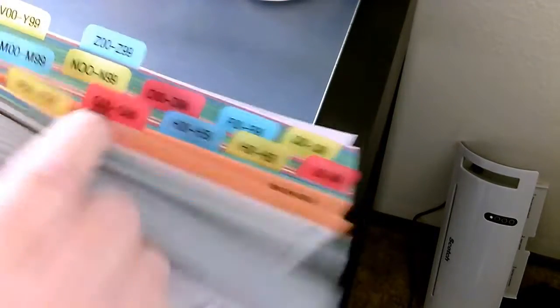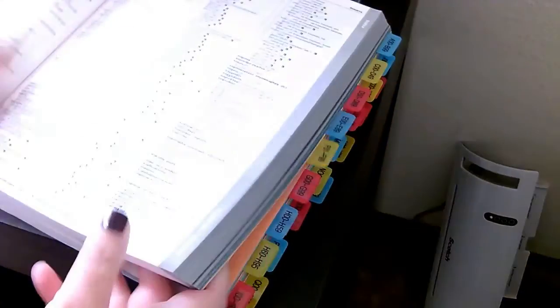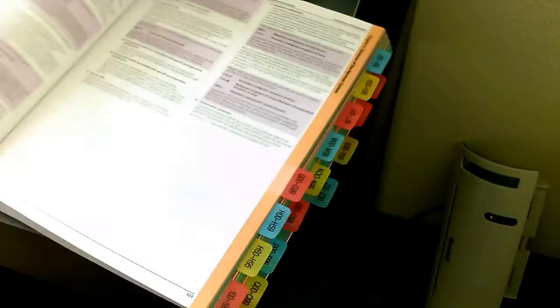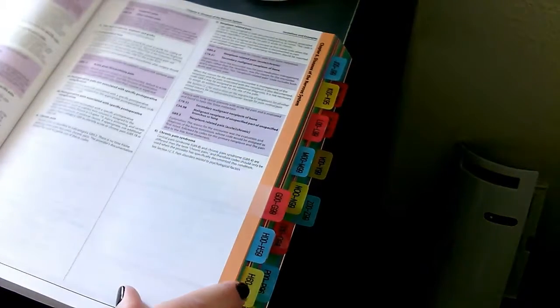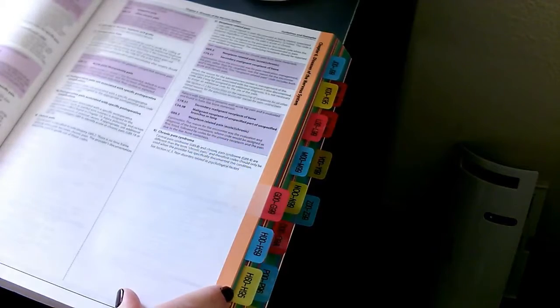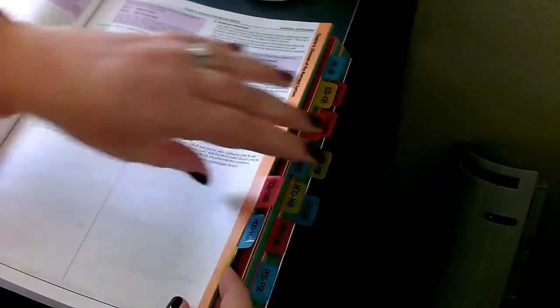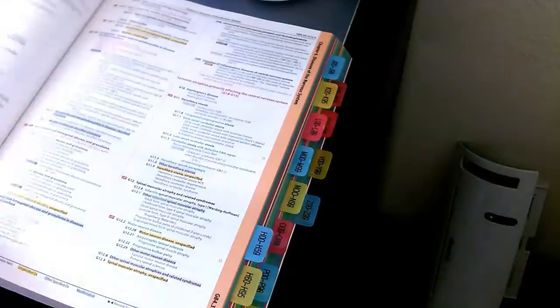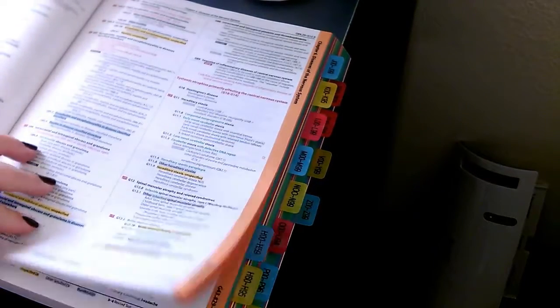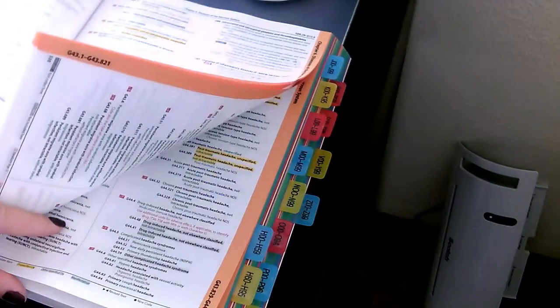Okay, and so I'm going to flip back here to my sections, to my neuro sections, to my G tab. What was that? 45.4. Just to verify that and make sure that's actually correct. So G44, 45. So let's check.